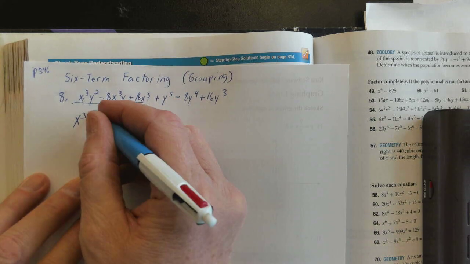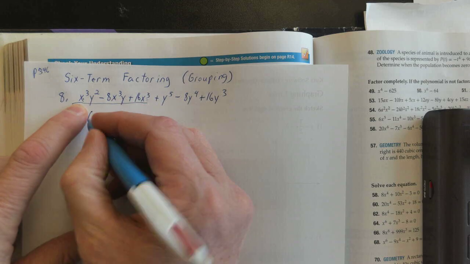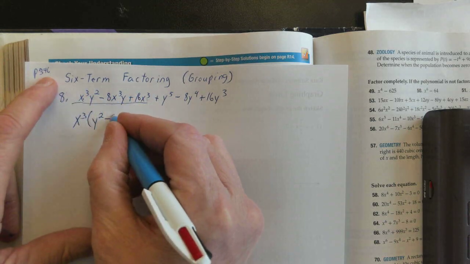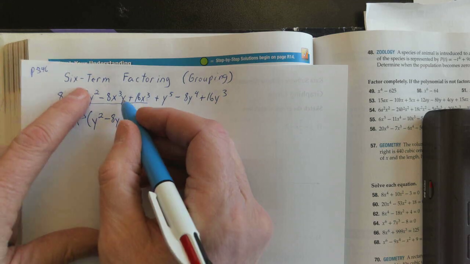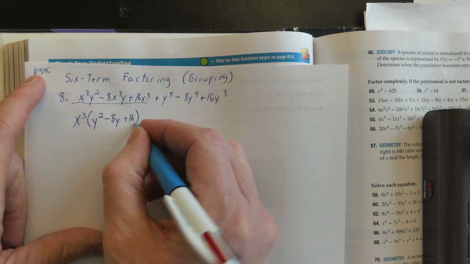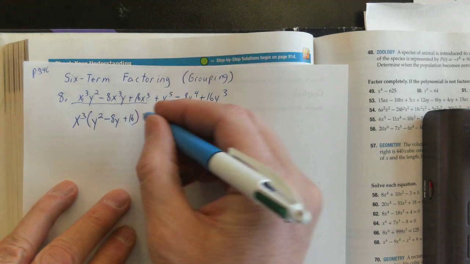Okay. And I'm going to pull the x to the 3rd power out of each term. I'm going to divide by x to the 3rd, and that gives me y squared minus 8y plus 16. Pulled the GCF out of the first 3 terms.